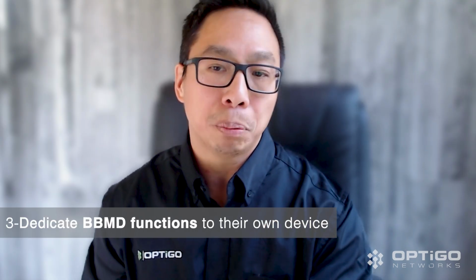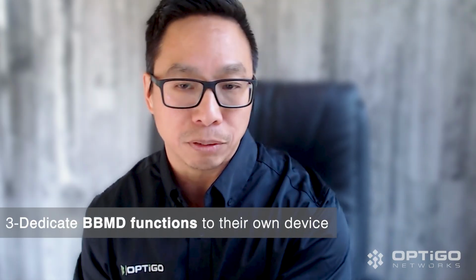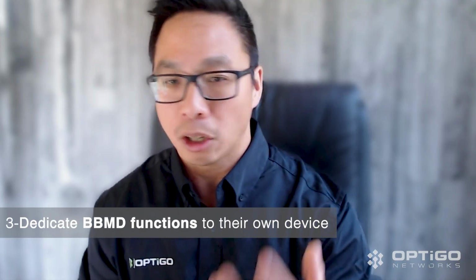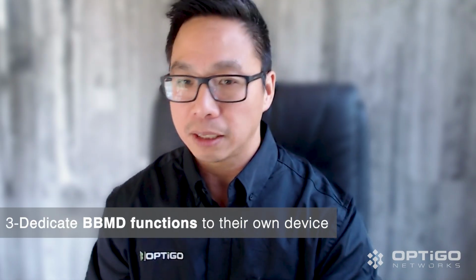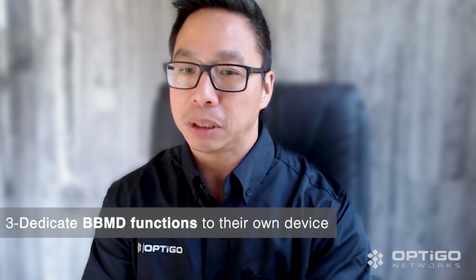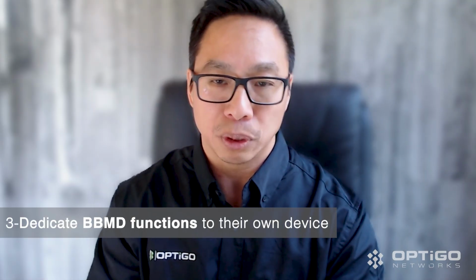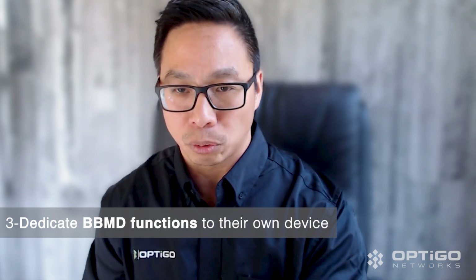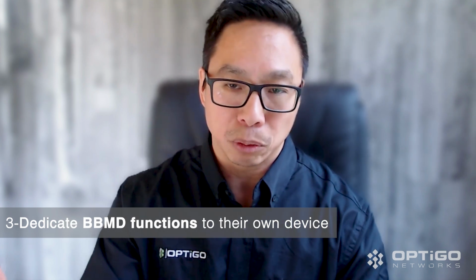One suggestion, if you have the ability to, is to dedicate a device to be a BBMD, and definitely don't put the BBMD function on a device that's already very heavy. If that device is already operating a boiler or your chiller plant, don't use that device as your BBMD, because now it's going to have a lot of compute that it has to do for its own programming and its own sequence in combination with being able to forward these broadcast messages.